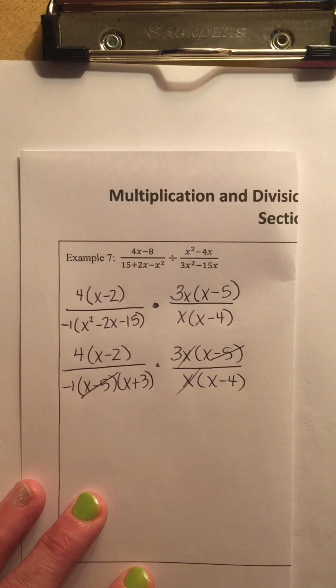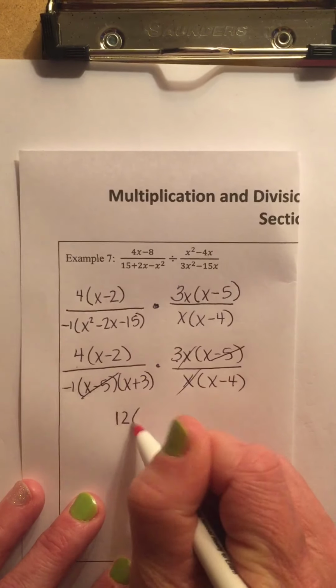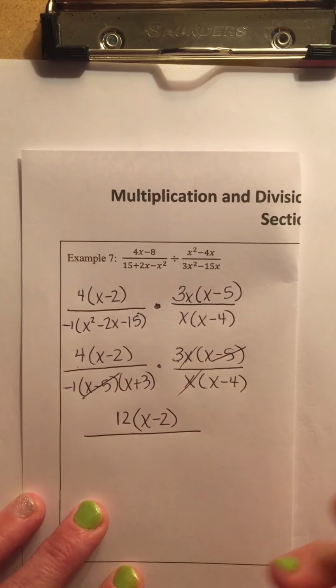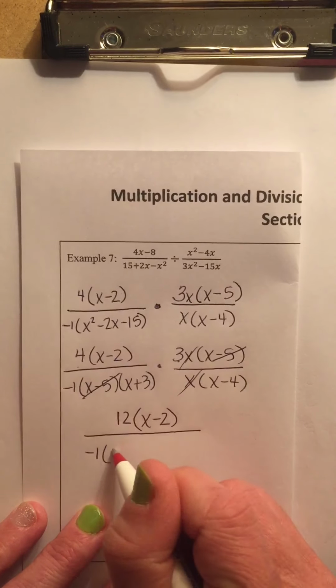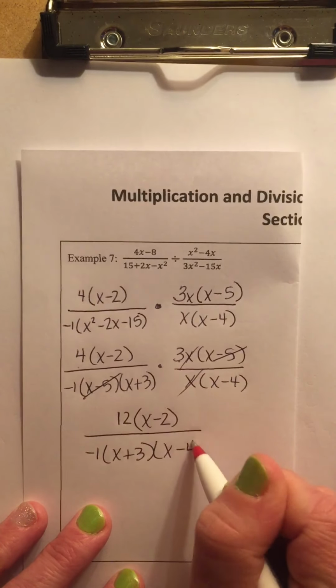And now we need to multiply. Our numerator, we have to do 3 times 4, 12 times x minus 2, divided by negative 1 times x plus 3 times x minus 4.